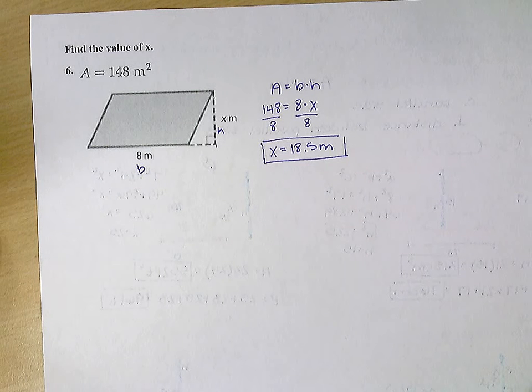On your assignment, the first 4, you have to find the perimeter and the area of those figures.